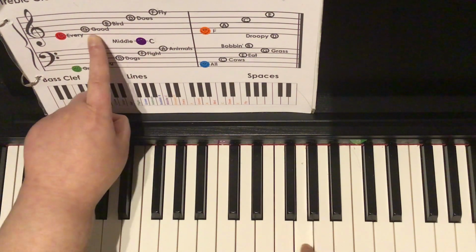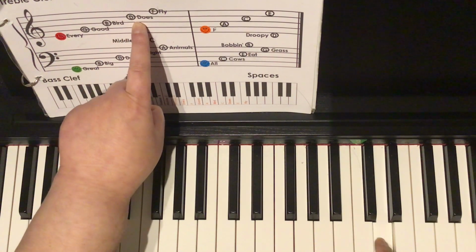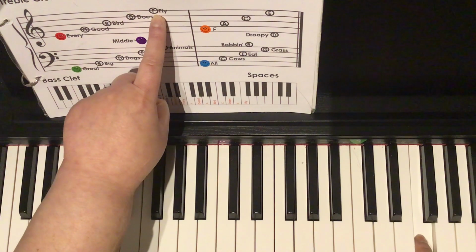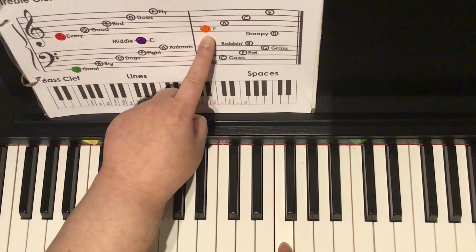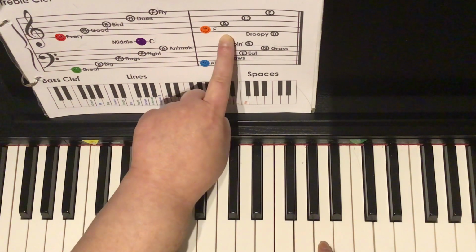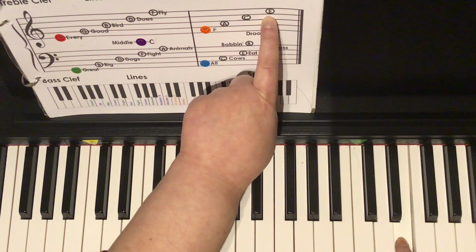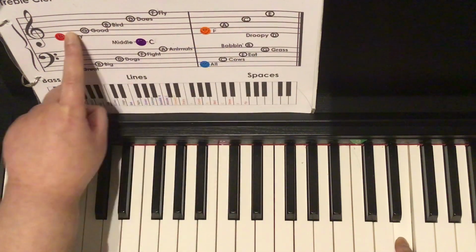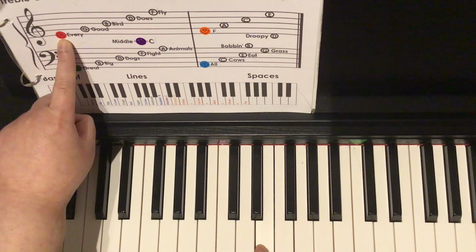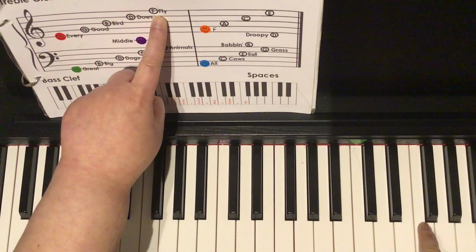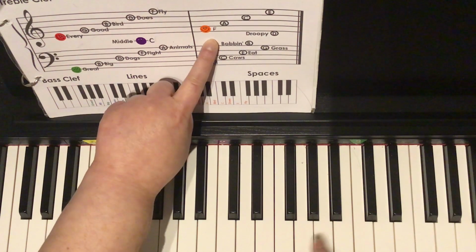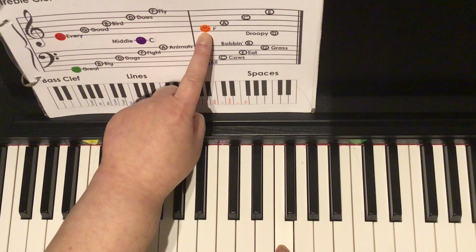E, G, B, D, F. F line. F space. A space. C space. E space. The high E space. The low E line. The high F line. The low F space.